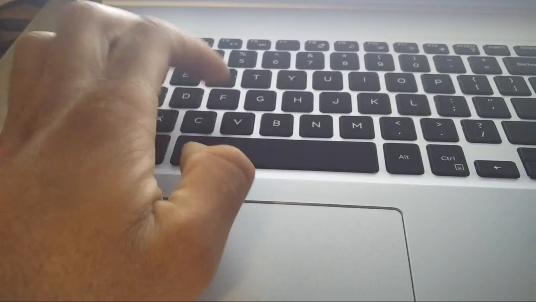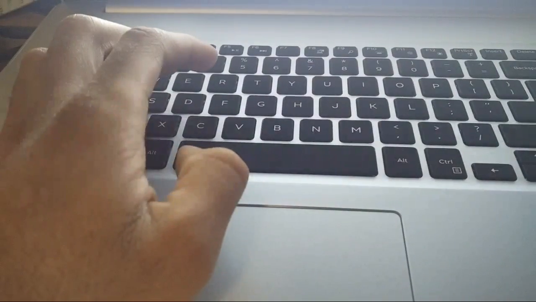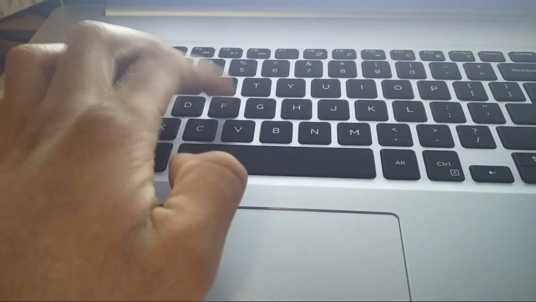So essentially I can go ASD for punches, so light, medium, heavy. Then when I want to do kicks, I can go light, medium, heavy. So light, medium, heavy, light, medium, heavy.